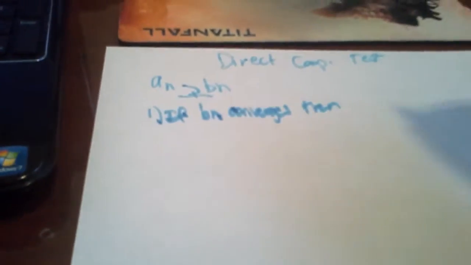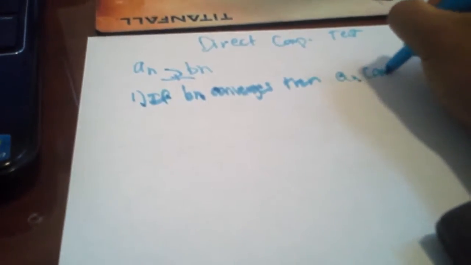Let's say we have two functions, let's just name them a of n and b of n. And b of n has to be greater than or equal to a of n for this to work. Then if b of n converges, then a of n converges too. And if a of n diverges, then b of n diverges too.